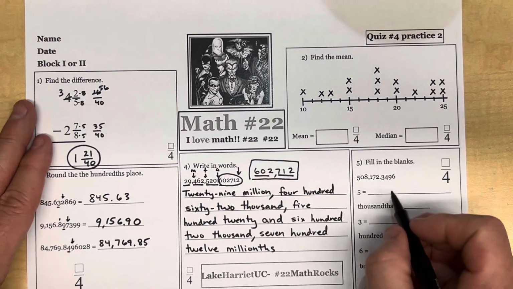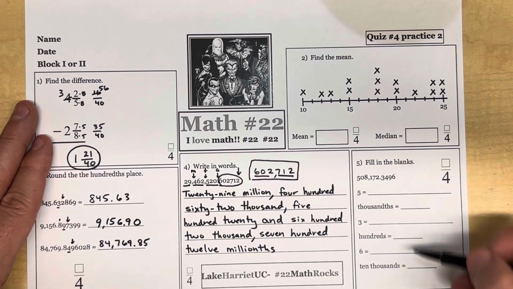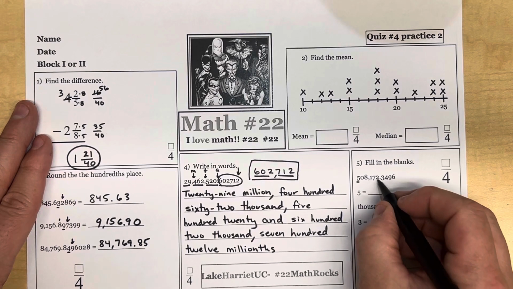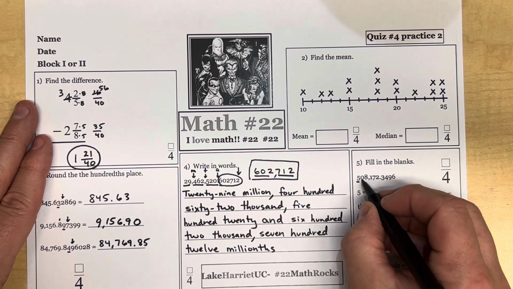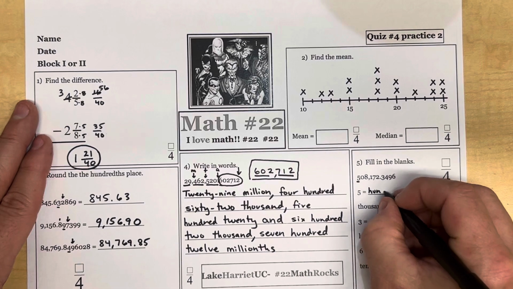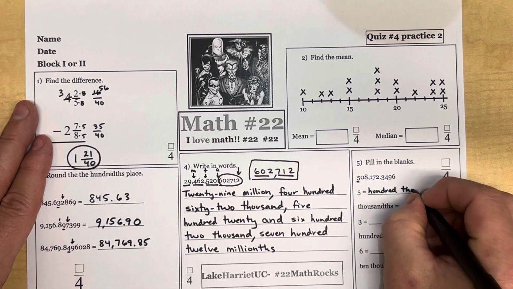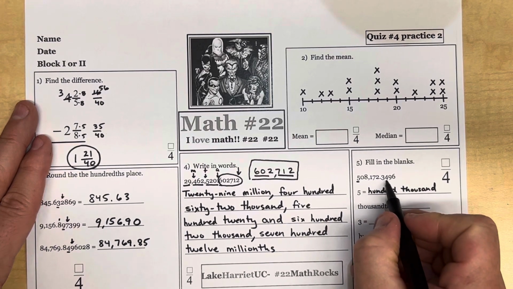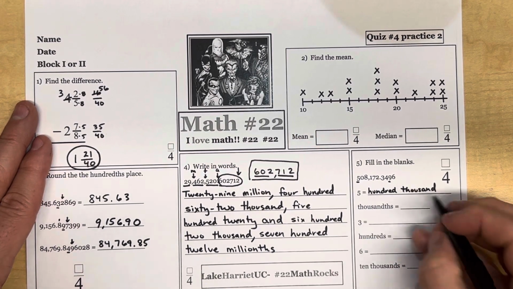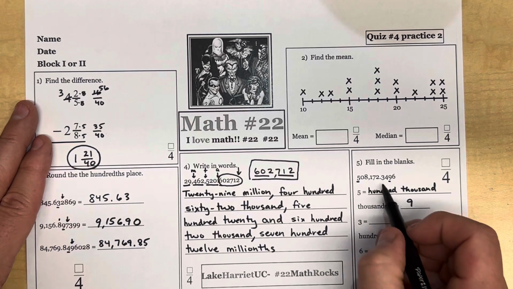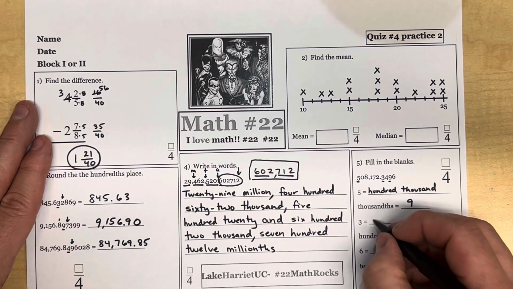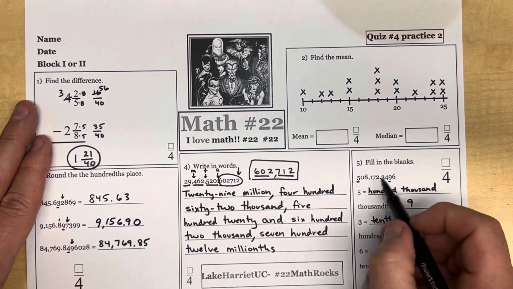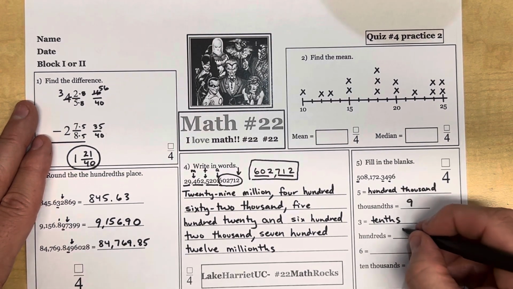A few more problems here. Here is another place value check. The 5 is in the ones, tens, hundreds, thousands, ten-thousands, hundred-thousands. The thousands place, tenths, hundredths, thousandths, that would be the 9. The 3 is in the tenths place. The hundreds, ones, tens, hundreds, that would be the 1.